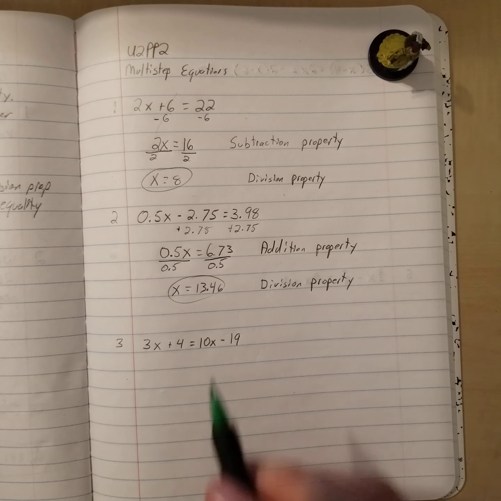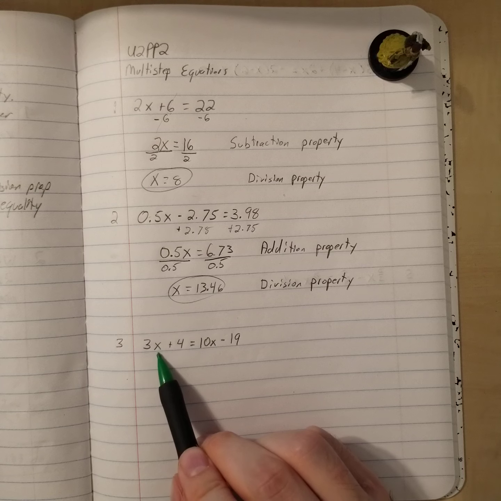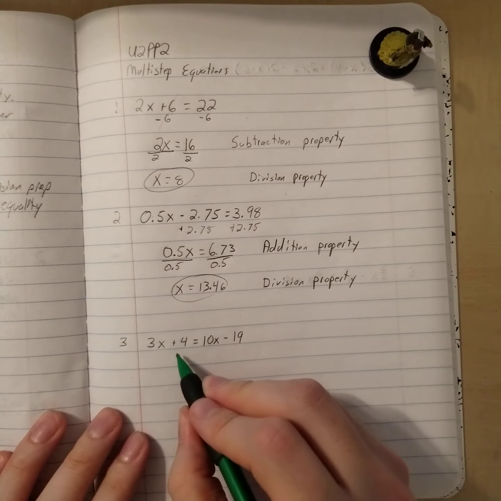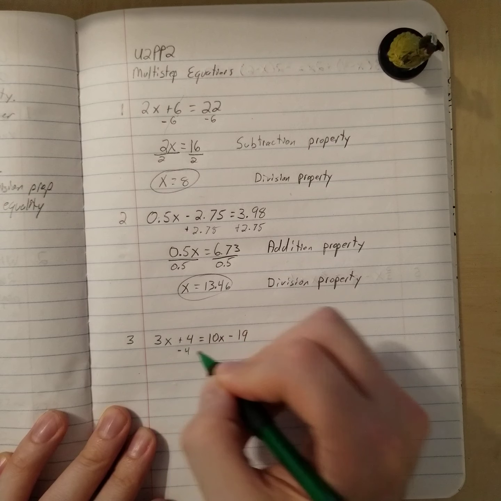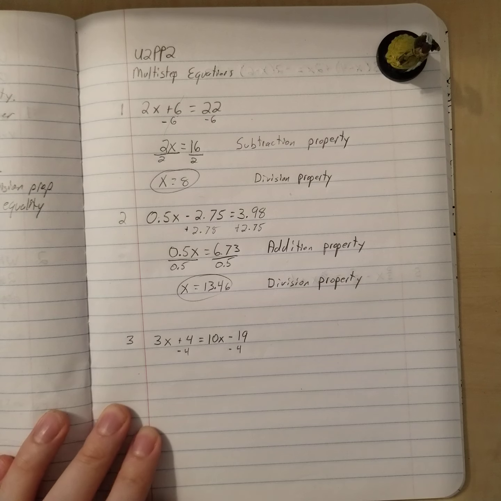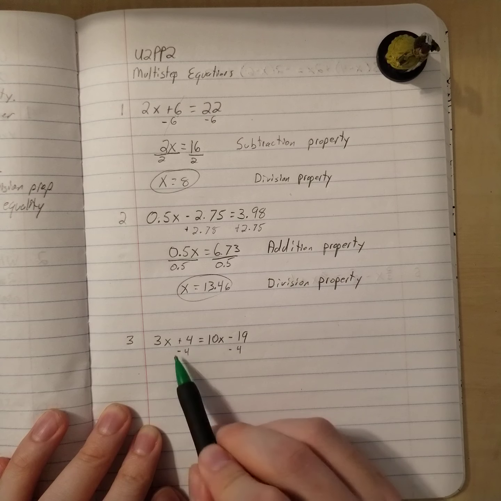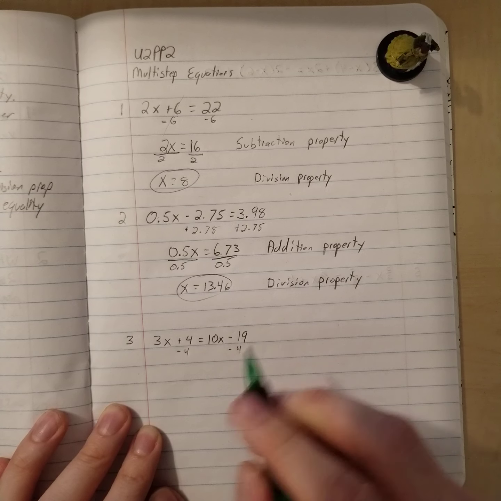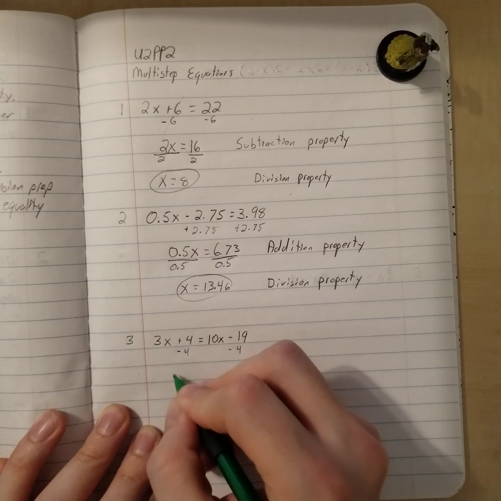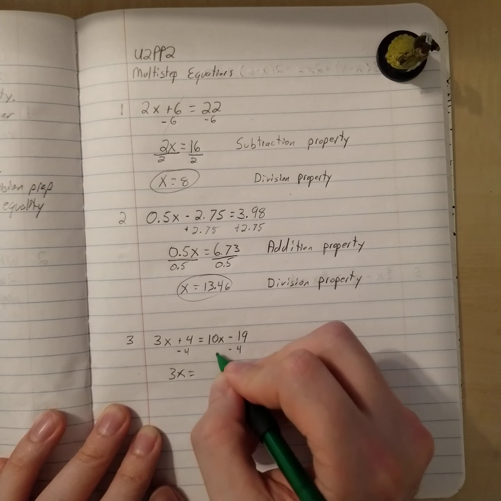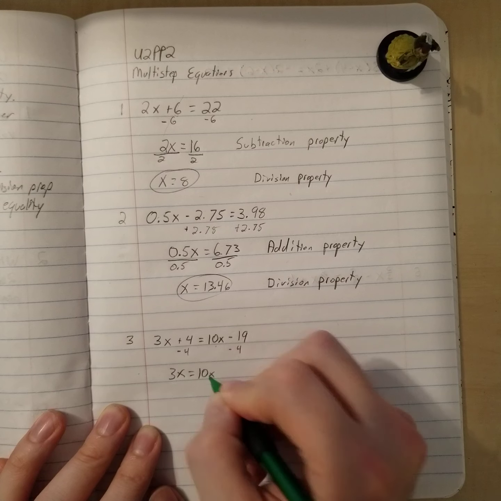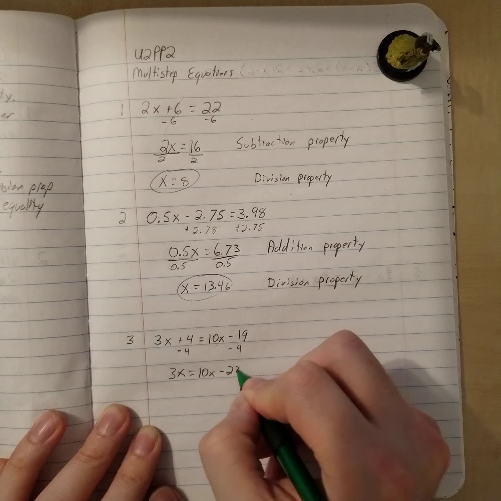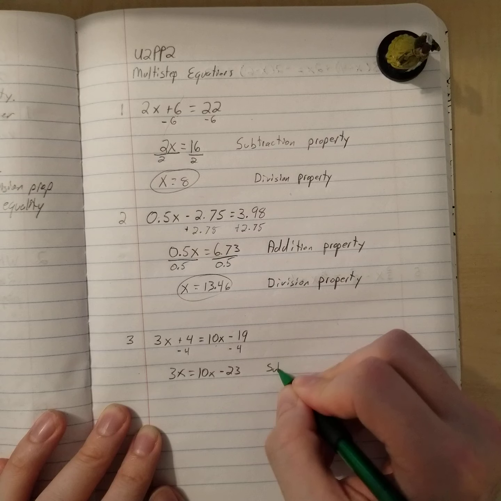on the right. Since I want only x terms on the left, I need to eliminate any constants, any numbers that are on the left. So I see this positive 4 here. I'm going to eliminate that by subtracting 4 to both sides. Remember, you can only combine like terms when using properties of equality. So I'm going to line up my minus 4 underneath the 19. So over here, the 4 and the negative 4 cancel out, and I'm left with 3x. 10x is going to stay exactly the same, but negative 19, I'm taking 4 away from that, so I'll be at minus 23. I subtracted 4 from both sides, so this is my subtraction property.